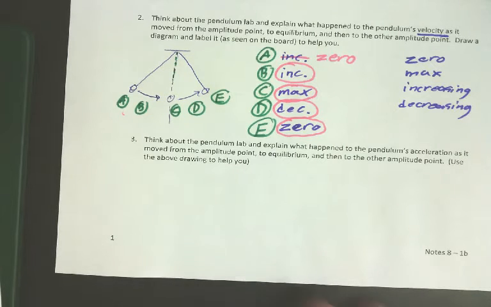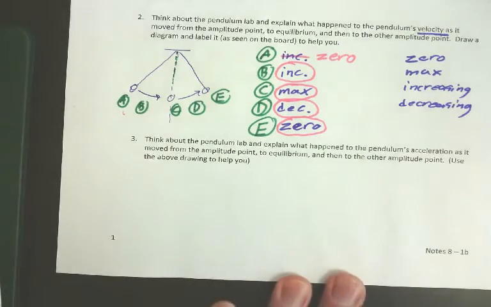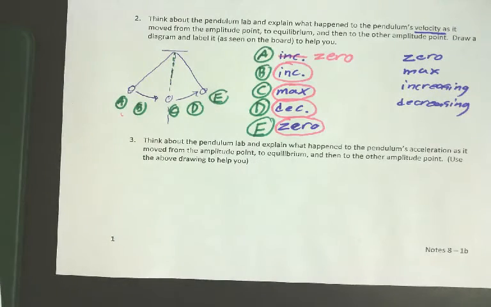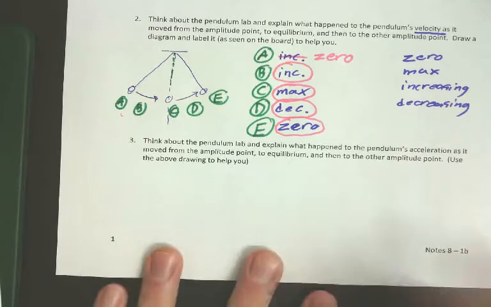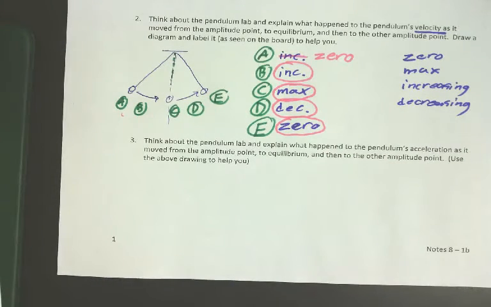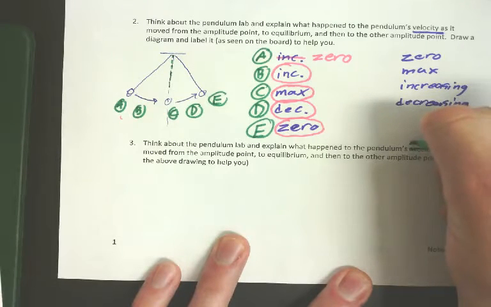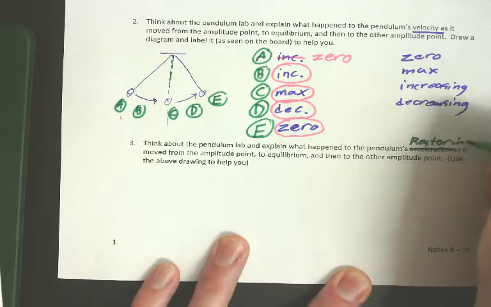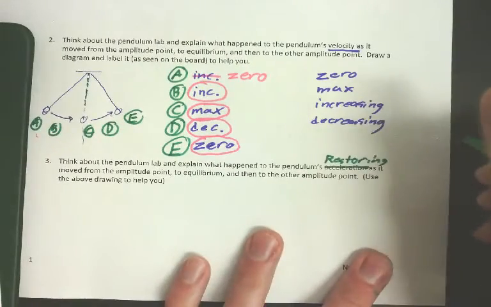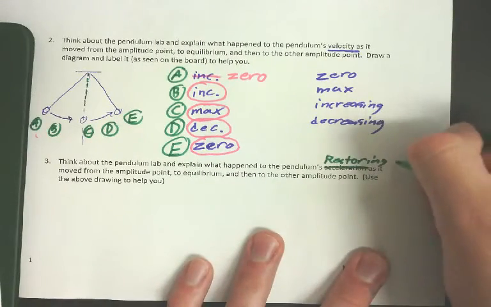Not bad. You guys did better than period 1, so not bad at all. All right. I want you to do the exact same thing for 3. Now, I'm going to reword it. It says the pendulum's acceleration. Acceleration is correct, but I'm going to instead have you think about the restoring force. So the restoring force is the force that tries to get the pendulum back to equilibrium.